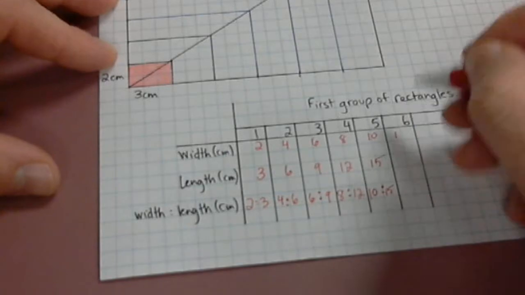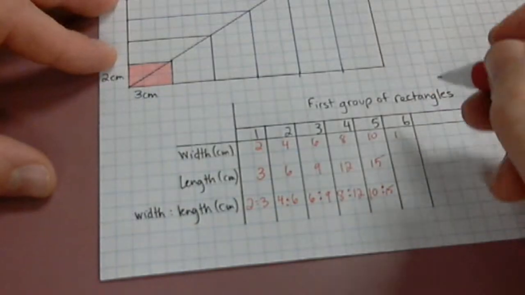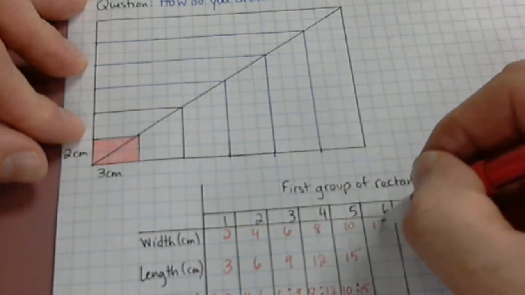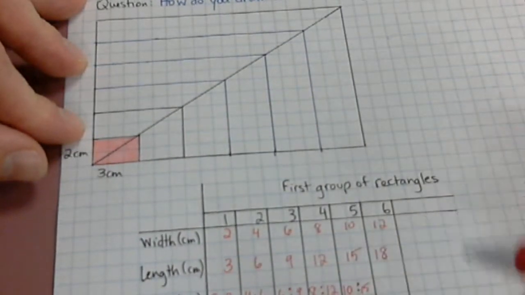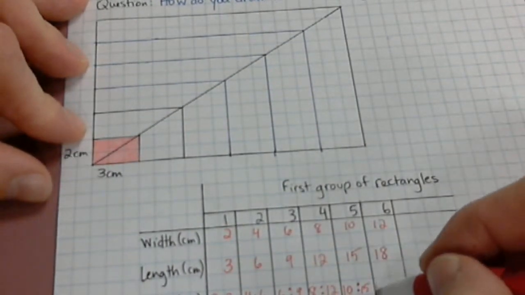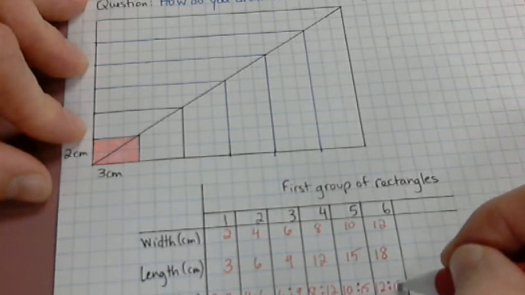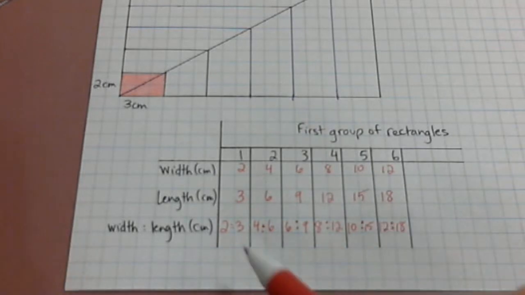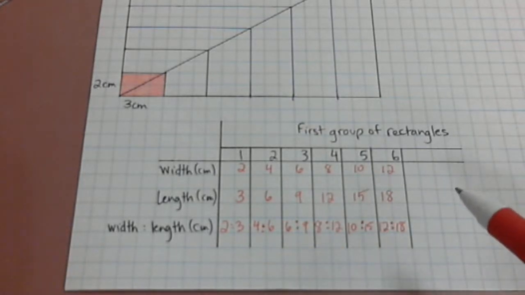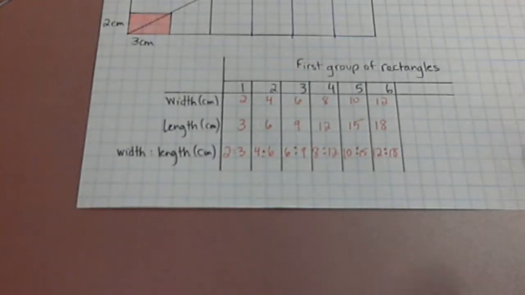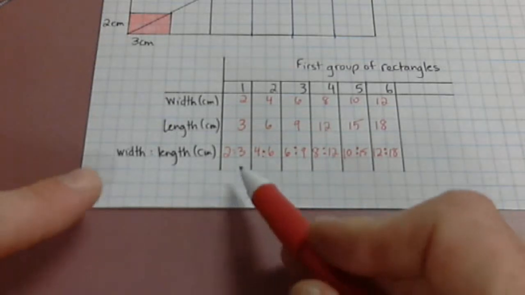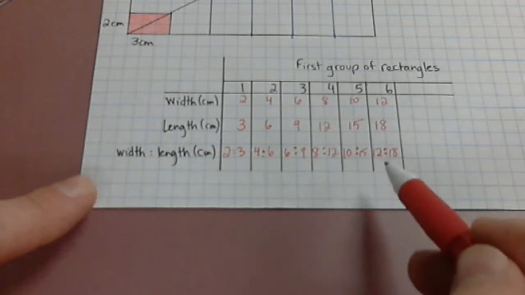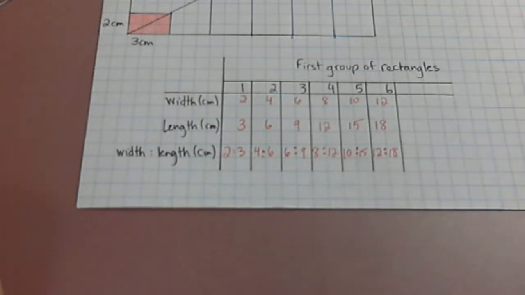The last one, the big one up here, goes up 12 centimeters and the length would be 18 centimeters. So it's 12:18. Okay? And so this is the chart that I'm working with of the rectangles that I've drawn, and these are the ratios: 2 to 3, and then 4 to 6, and 6 to 9, and 8 to 12, and 10 to 15, and 12 to 18.